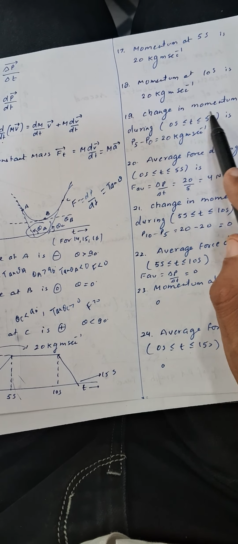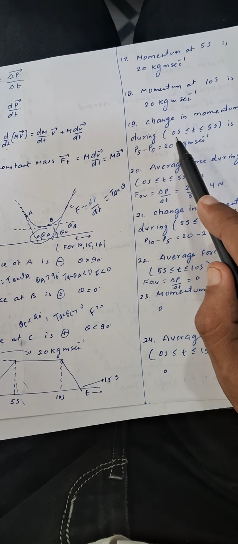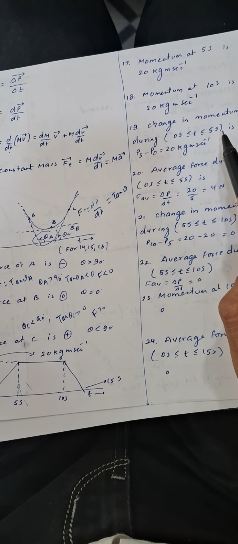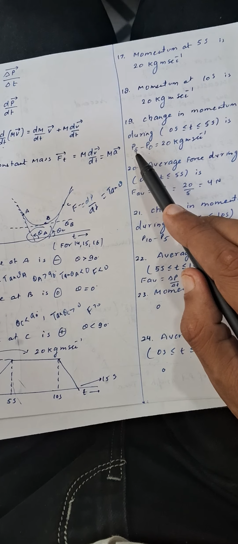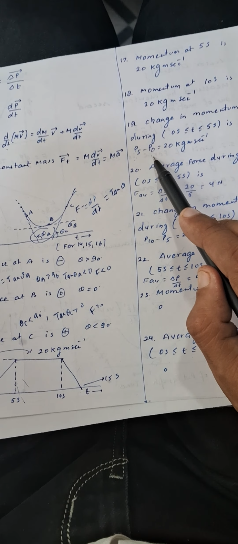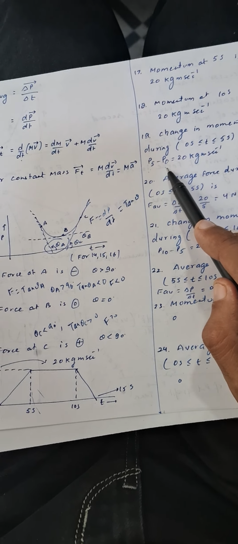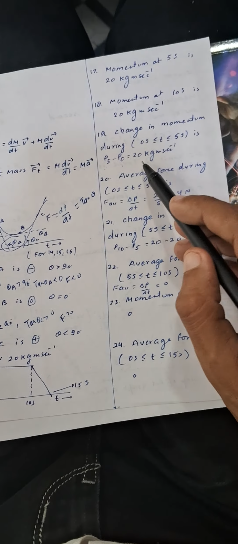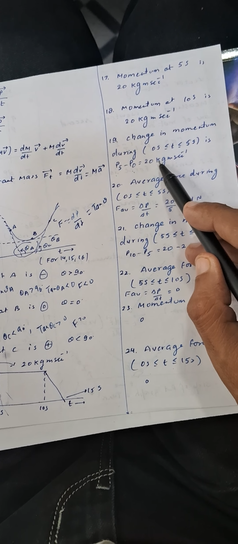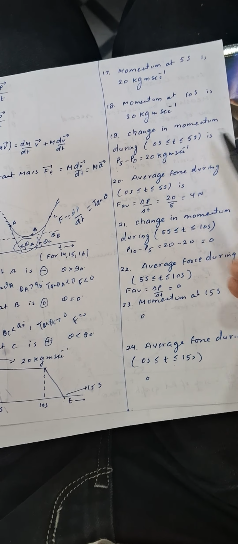Next question is change in momentum during 0 to 5 seconds. So change in momentum is final momentum minus initial momentum, which is p5 minus p0, where p5 is momentum at 5, which is 20, and momentum at 0 we can see in the graph is 0. So the change here will be 20, so 20 kg meter per second.